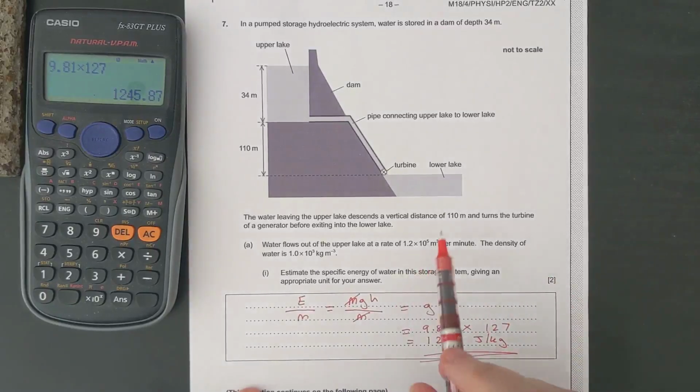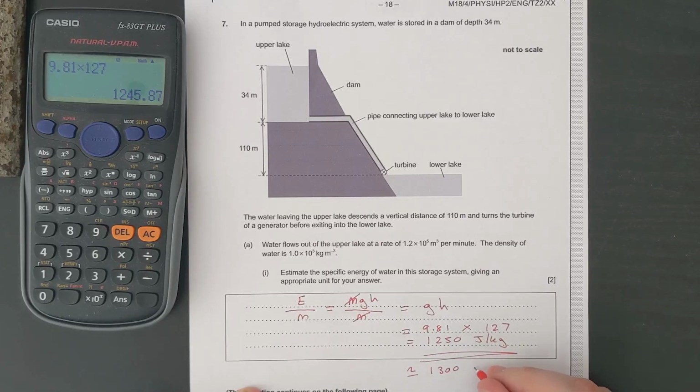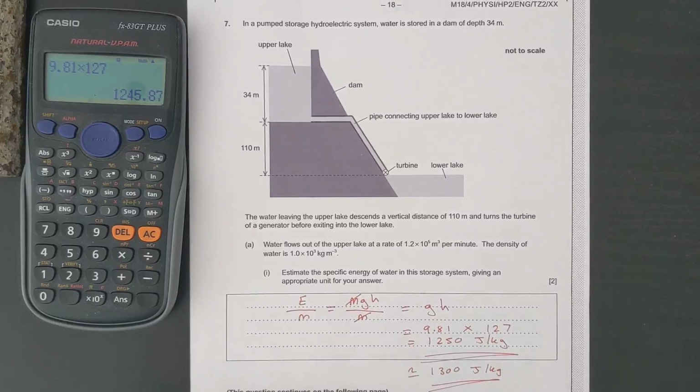I could actually look at all of the values and see that they're given to 2SF and give this probably more usefully as 1,300 joules per kilogram, but you would get the mark in either case.